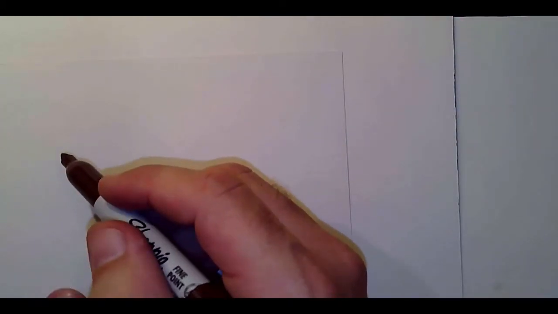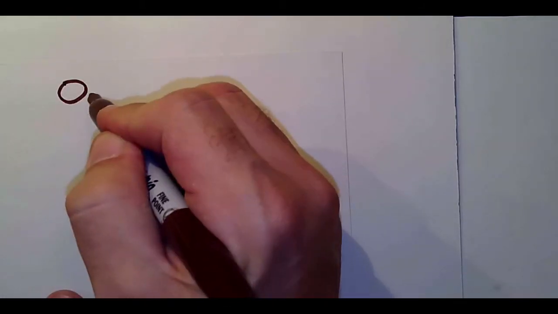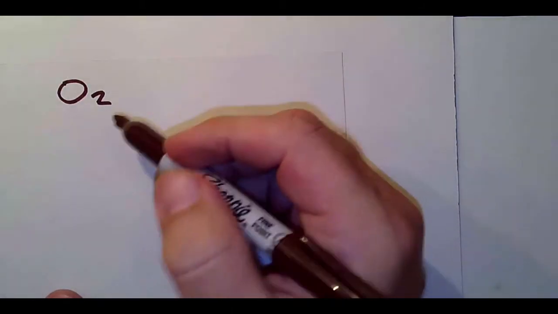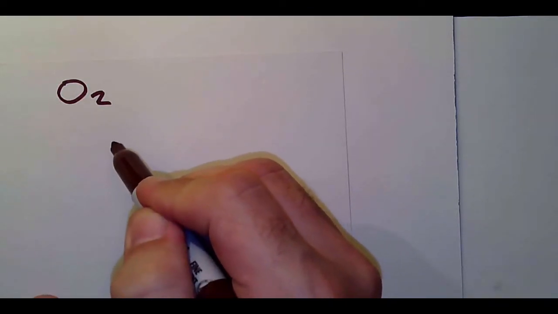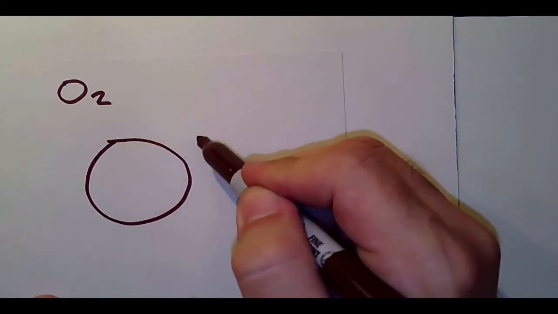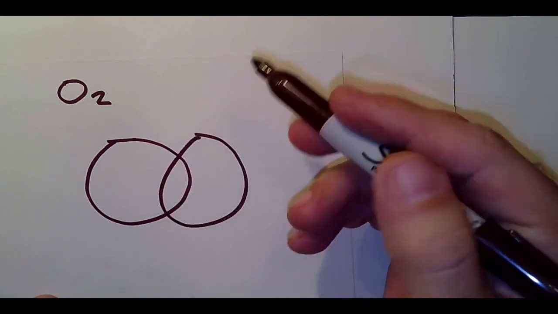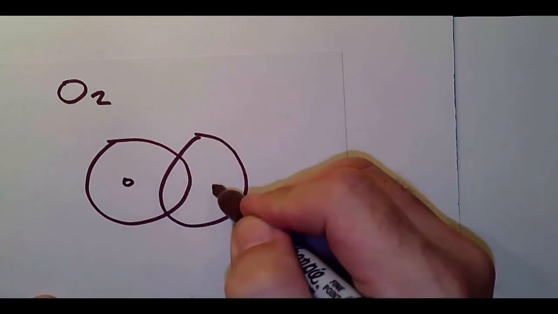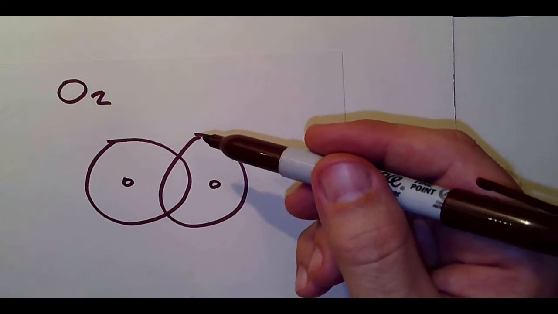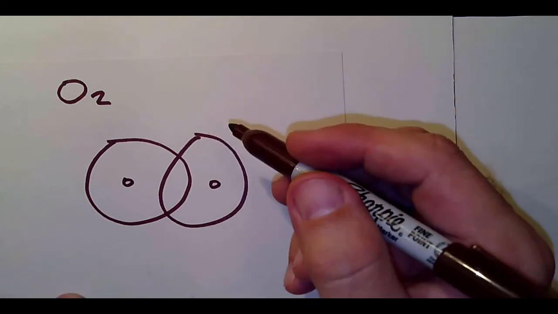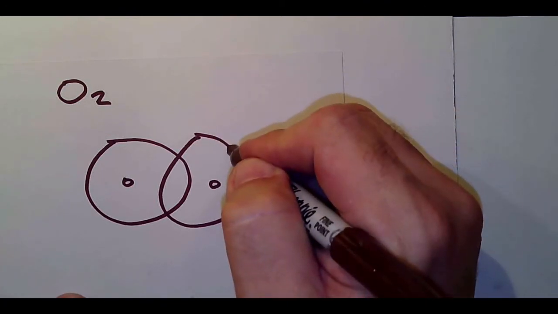Next example that we're going to see of a covalently bonded molecule is going to be of oxygen gas. So here we've got just 2 oxygen molecules, and let's start by drawing these 2 big overlapping circles here. Each one represents an oxygen, and what we know about oxygen is that it's one of these atoms that has 6 electrons in its outer shell. So let's just put those 6 in here.